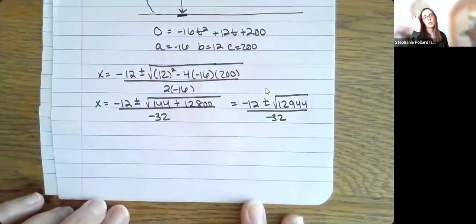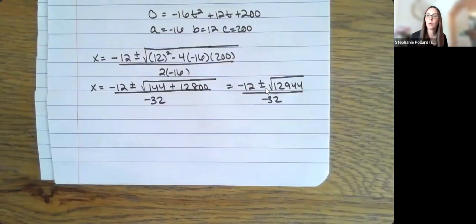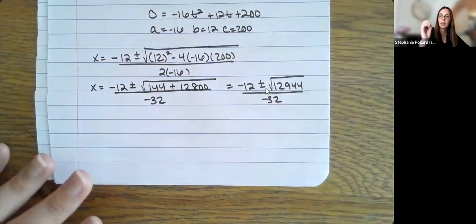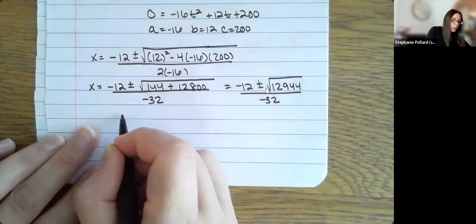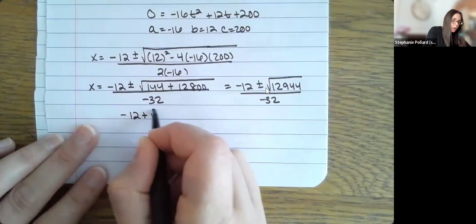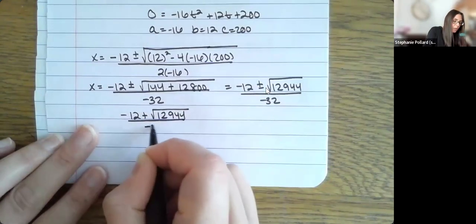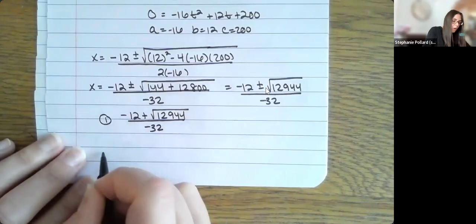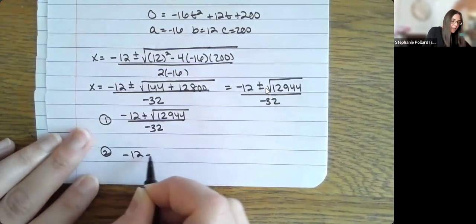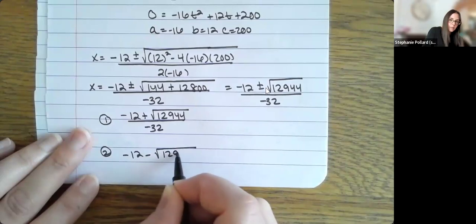Now, I'm not going to worry about trying to simplify 12,944 here. A lot of times in our word problems, we're okay with decimal answers anyway, because they make more sense sometimes in the real world. So I am going to keep going, though, and split into two values. So it's negative 12 plus the square root of 12,944 all over negative 32. So that's option 1. Or my second solution has the negative sign in it, right? The minus sign.